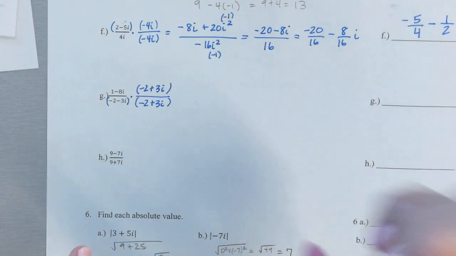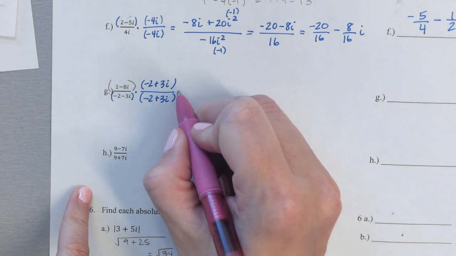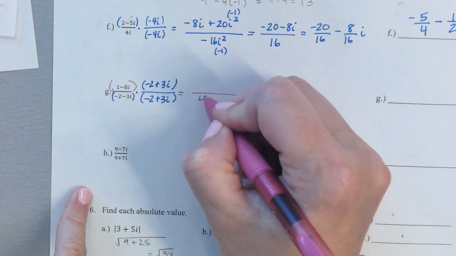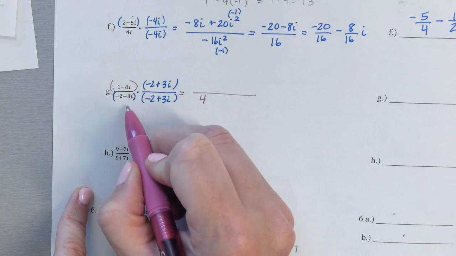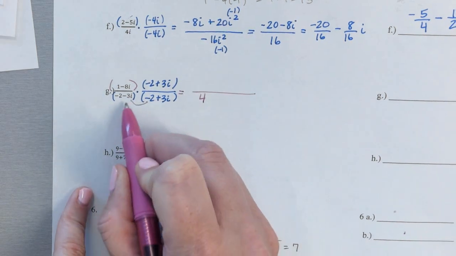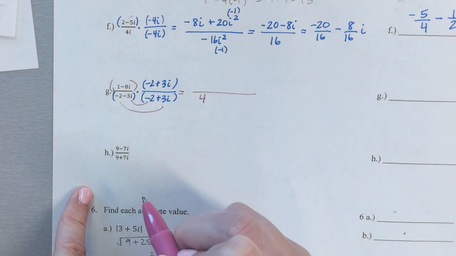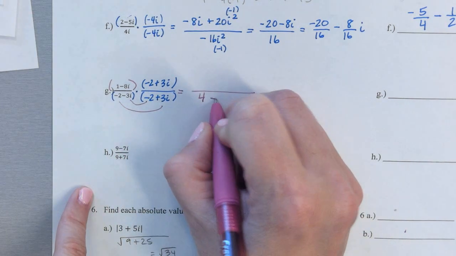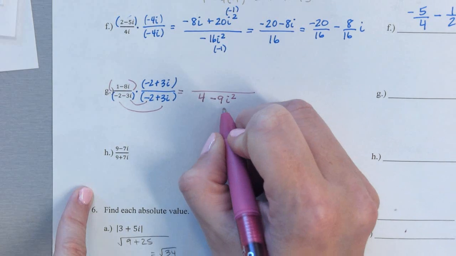Okay, so for ones like this, you have to FOIL on the top and FOIL on the bottom. I like to do the bottom first, because if I did it right, these should cancel, right? This is positive 6i, this is negative 6i, and then negative times a positive is going to be negative 9i squared.